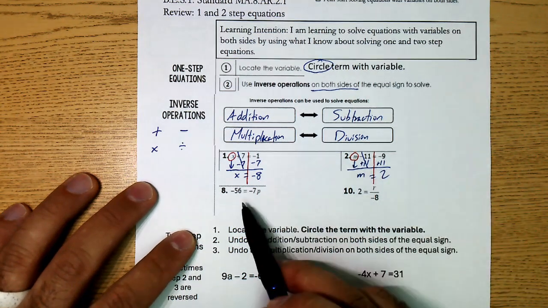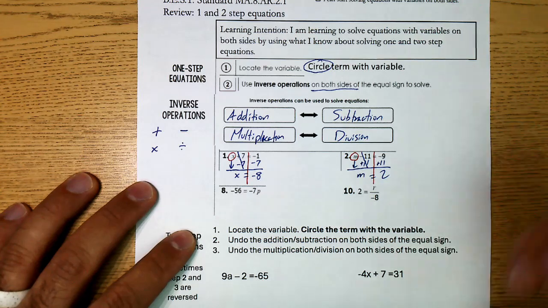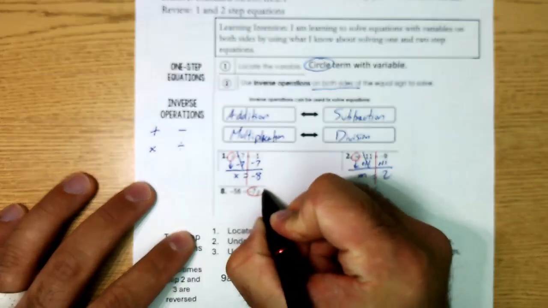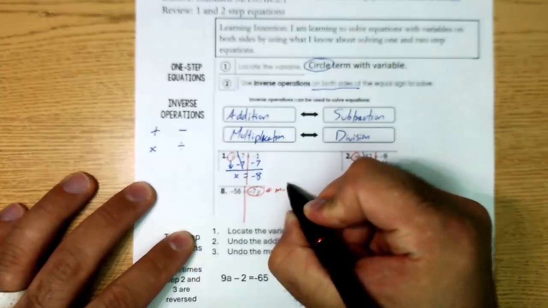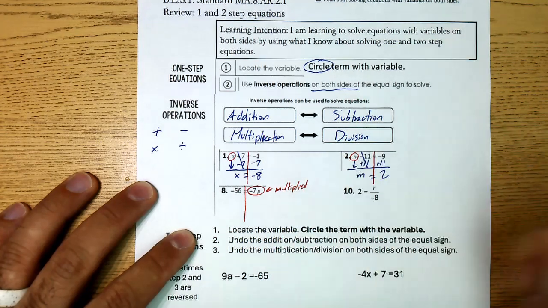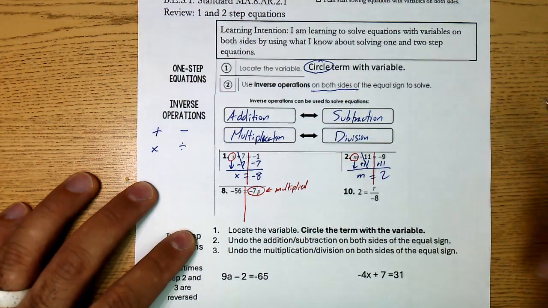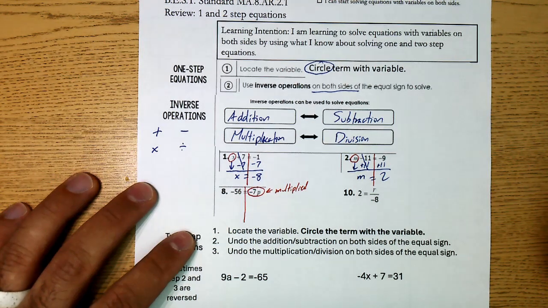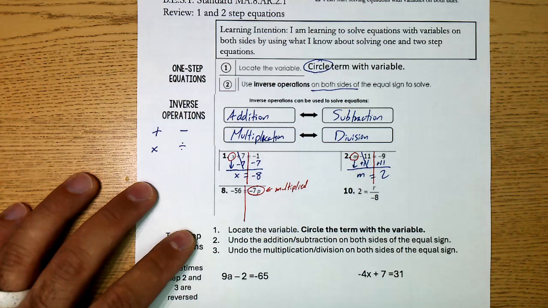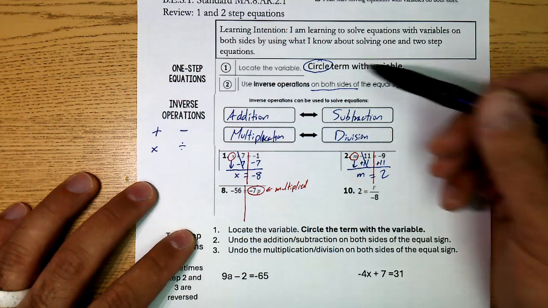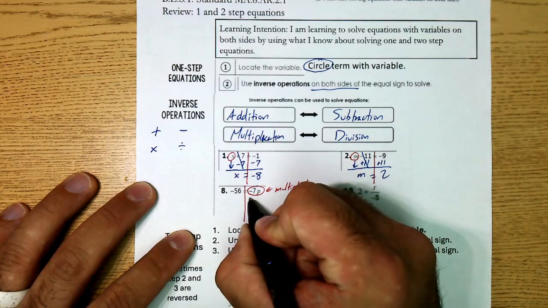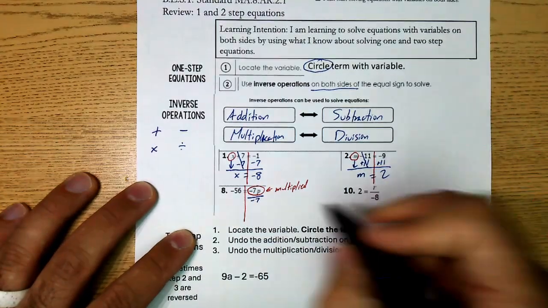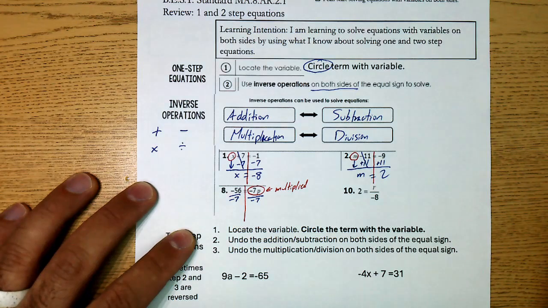All right, let's keep moving along. Circle your variable and anything that's attached to it. This time we have something attached to our variable. When something is attached to the variable, it is multiplied. So we got nothing else on that right side, so we got to get rid of that negative 7. How do you get rid of multiplication? What is the opposite? What is the inverse? Well, multiplication, division. So we're going to divide by negative 7 on both sides.